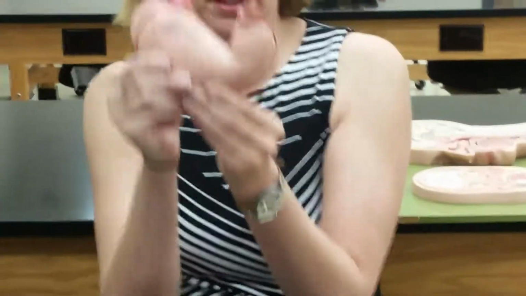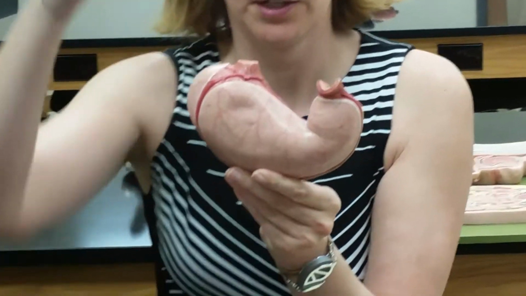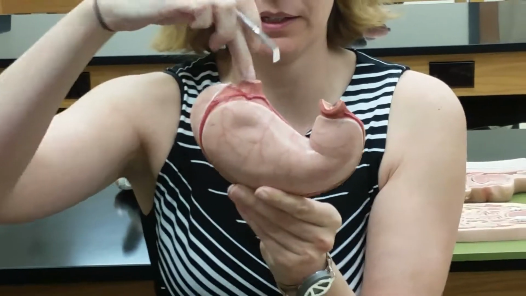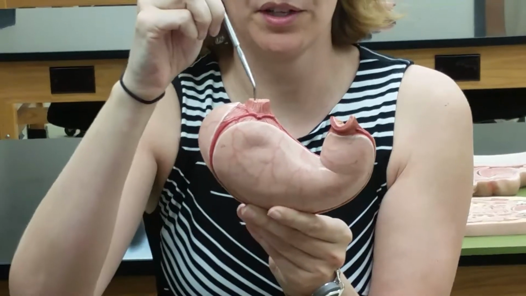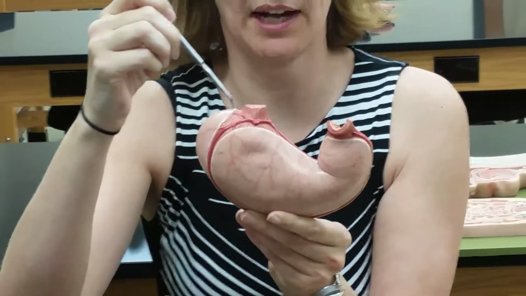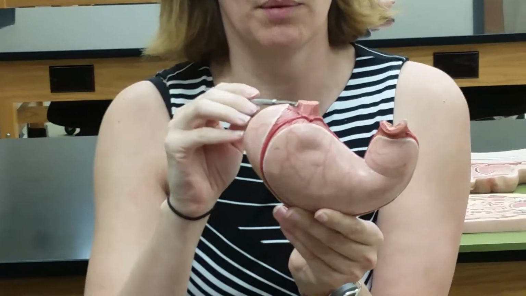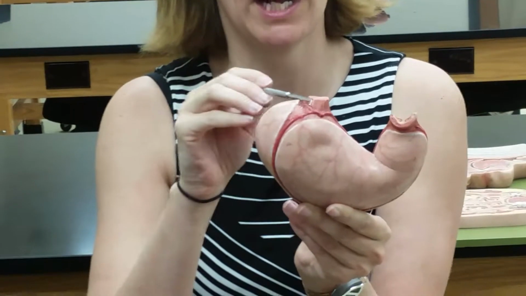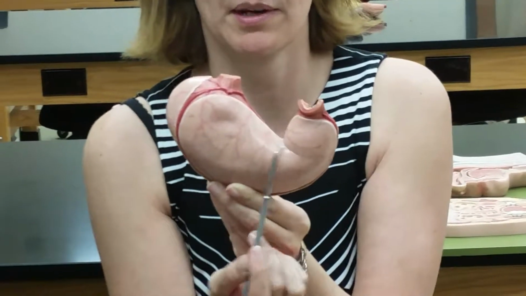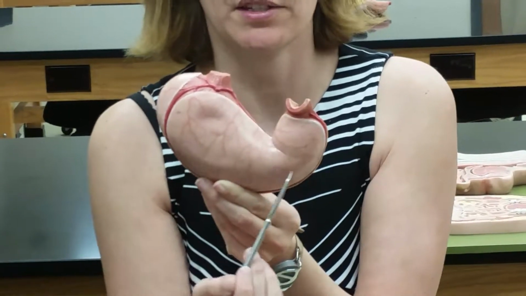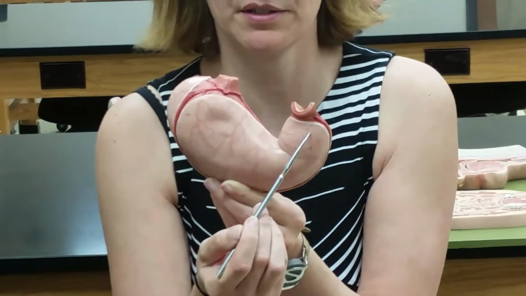If we move to the stomach, it is a J shape. This is the esophagus coming in. This is where the small intestine is leaving. Where the esophagus joins in on the outside, we call that the cardia. A portion of the stomach that sits a little bit higher than that junction is the fundus. The majority of the stomach is the body. This last J shape that's going up is the pylorus.